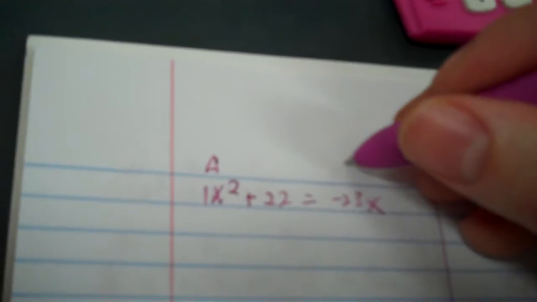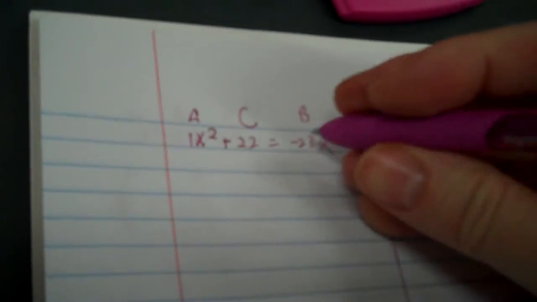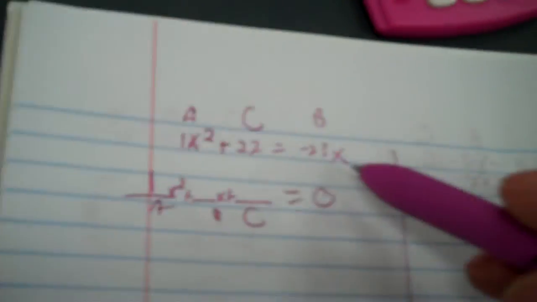X to the second plus 22 equals negative 23x. So it's a quadratic, it has 2 answers. You got A, B, and C. Remember, A's are x squareds, B's are x's, C's are numbers without x's. But you got to get this equal to 0. Any A, B, C's be equal to 0, similar to when any A, B's be equal to 0. Okay, so A, B, C. So A, I got a 1. B, I got negative 23, but that's on the wrong side, so when it comes over here, it's positive 23, and then you got 22.